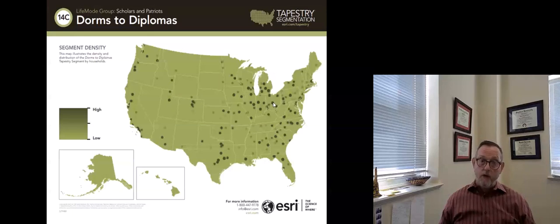We got Ohio State down there. We have LSU down here. We have Tallahassee and Gainesville, places like that. The Raleigh-Durham area, where there are some big universities, is heavily populated there. We have Columbia, Clemson. Again, this indicates the heat map, if you will, of where people in this profile are located. Okay, and that's one of the values of doing these profiles.